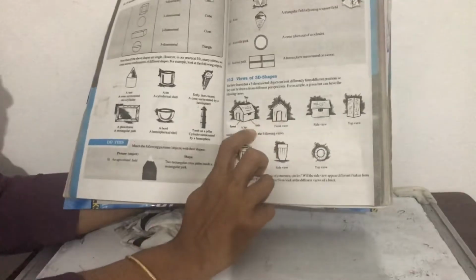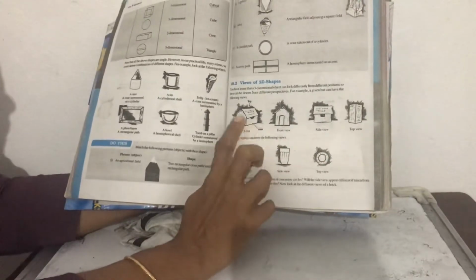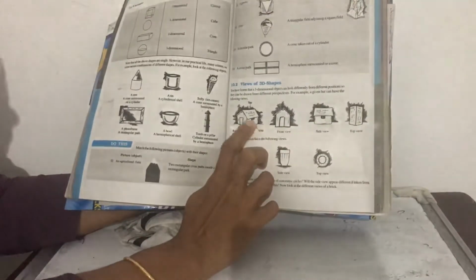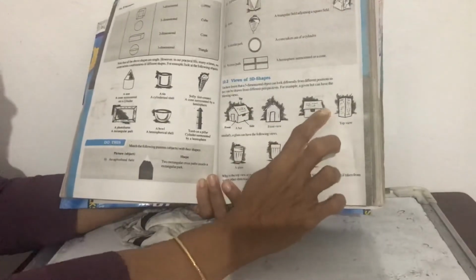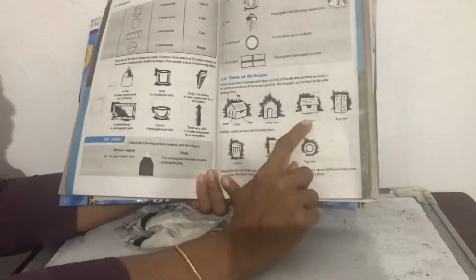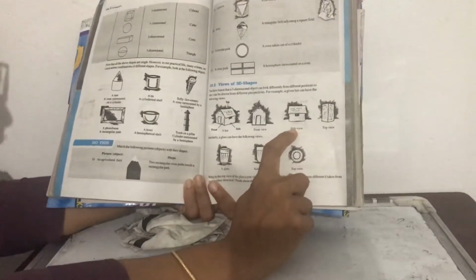Then side view. When we look at that house from the side, that time we can see its window and this part like this. So the side view we can draw like this.